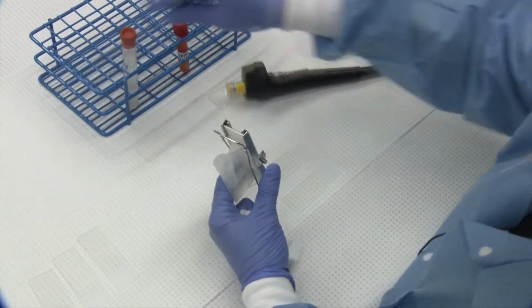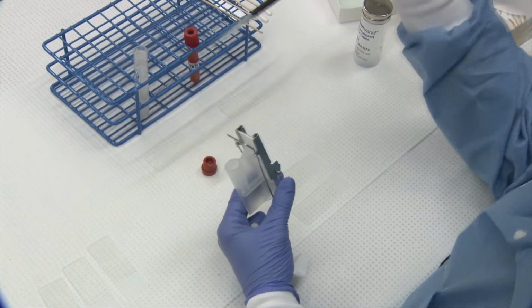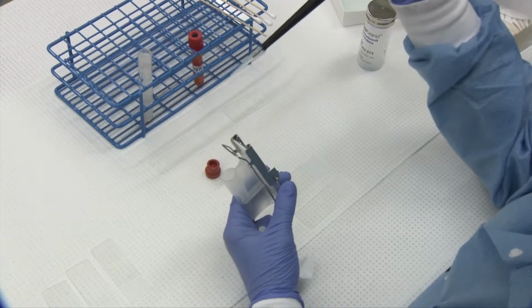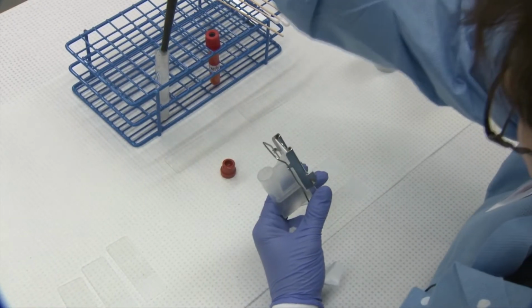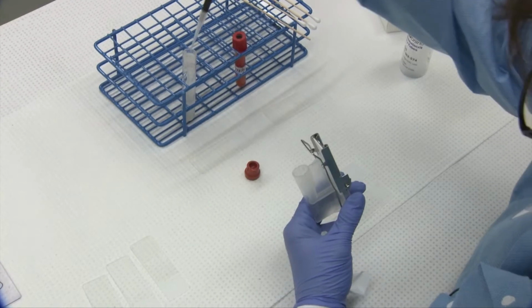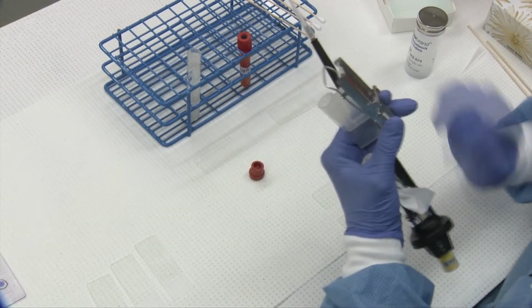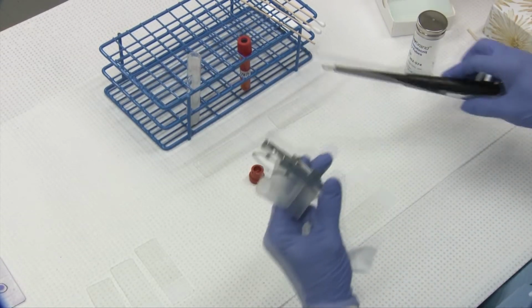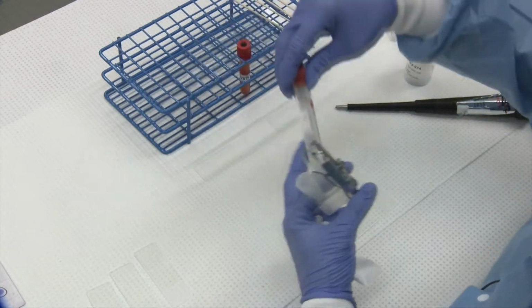You'll load your cytospin apparatus with approximately 200 microliters of sample. If it is extremely cloudy, you will want to dilute it with some saline until you can barely see through it. Otherwise, the button is too thick for our pathologist to read the cells. So I'm going to go over to the cytospin.